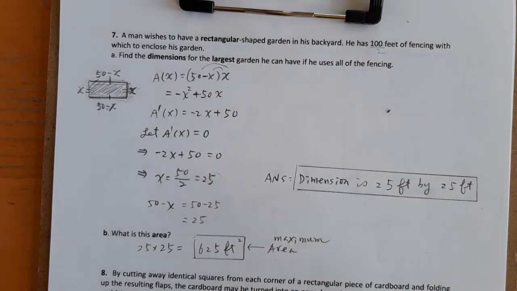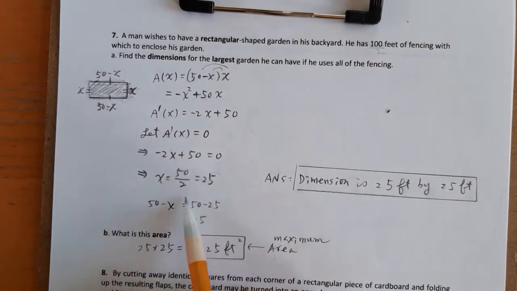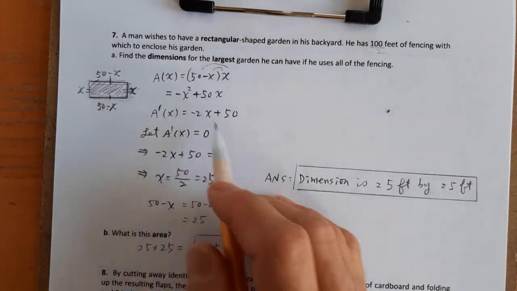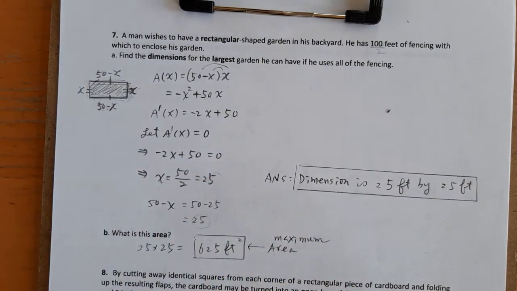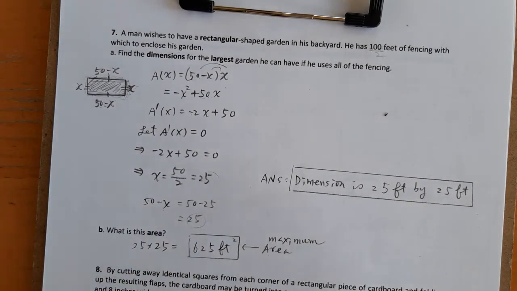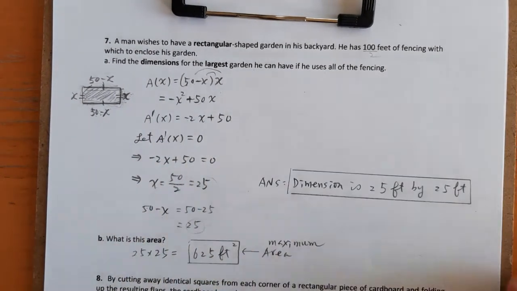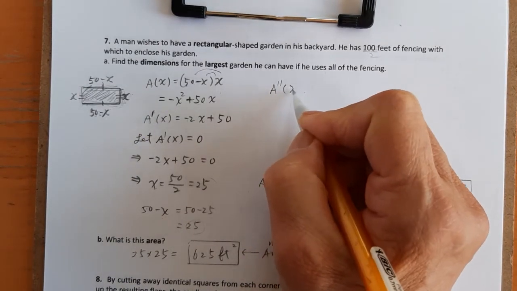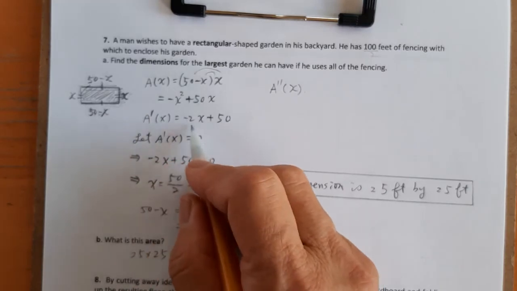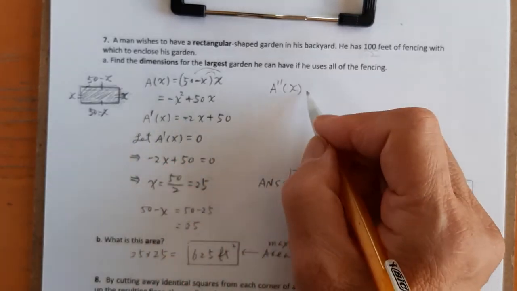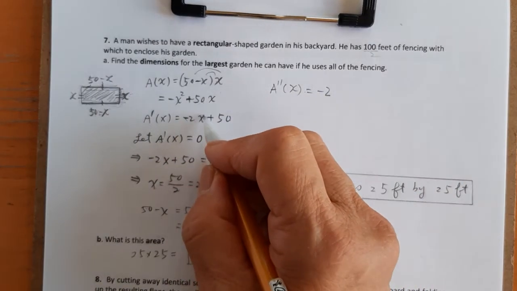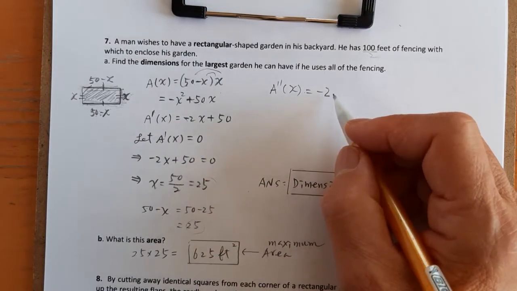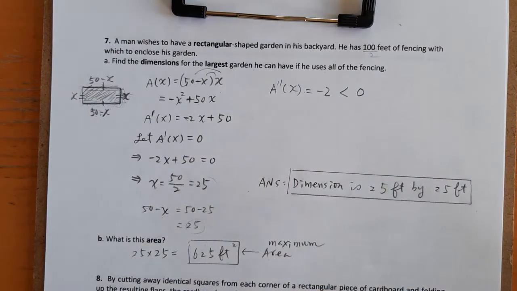X equals 25. And 50 minus x, 50 minus 25, you get the length also 25. And this one is a maximum. You can use the second derivative test, because when you take the second derivative from the first derivative, negative 2x, it becomes negative 2 times 1. X to the power 1 minus 1 is x to the power 0. So it's negative 2. Negative 2 is always less than 0.